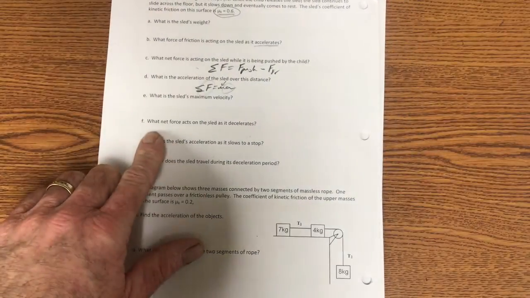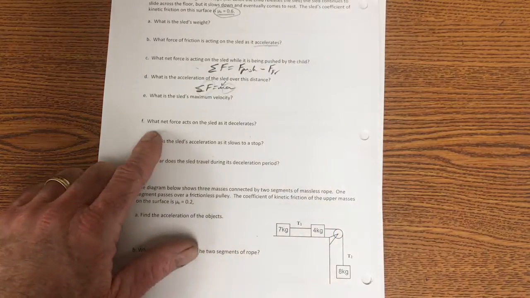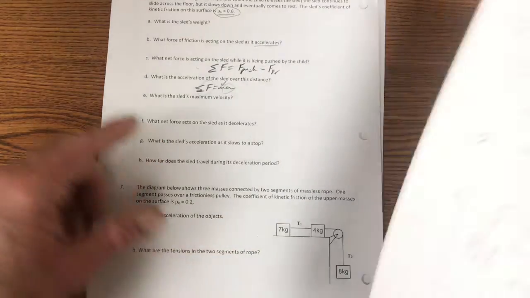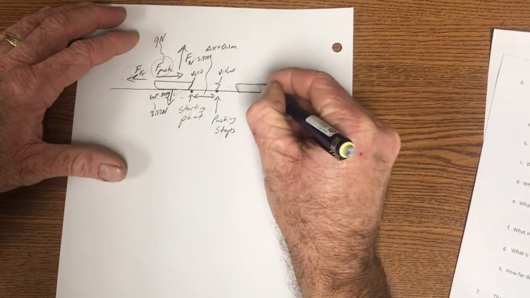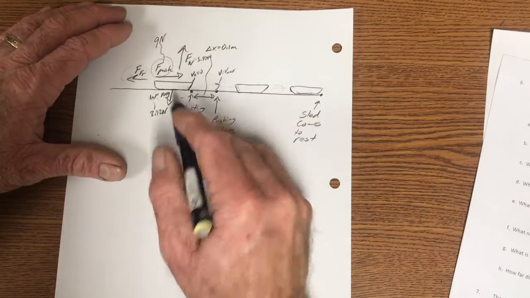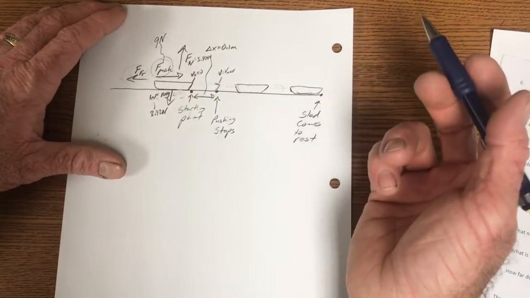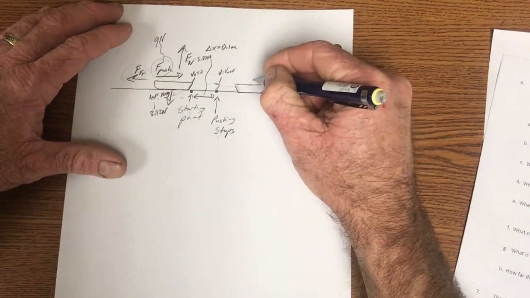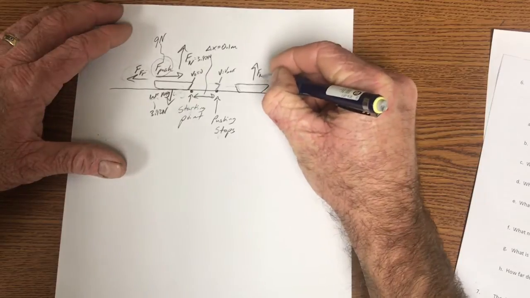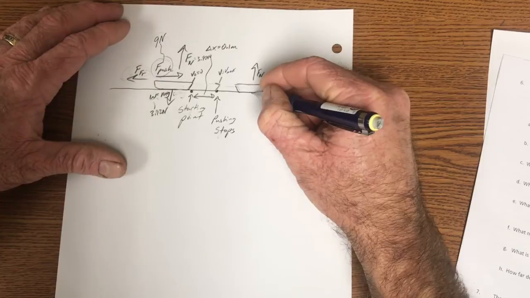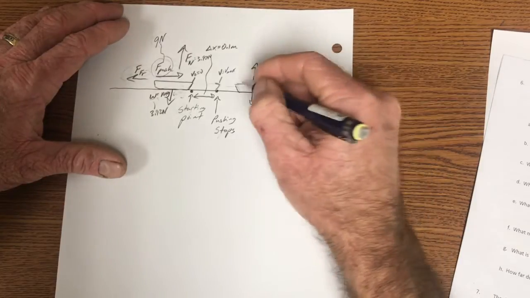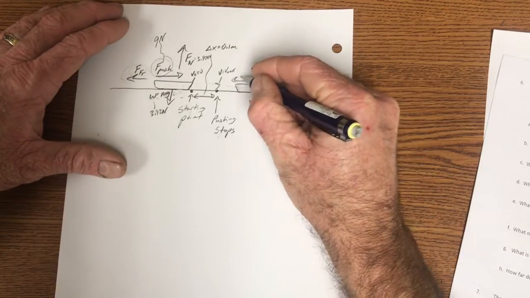F is asking for the force that's acting on the sled as it decelerates. So let me add in the sled as it's decelerating. When it was being pushed, I had a push there. Now the push is gone. So I've still got the same forces as before. I've got the normal force, which is really irrelevant for this, except that it allows us to calculate friction. I've got the weight, and I've still got the force of friction.